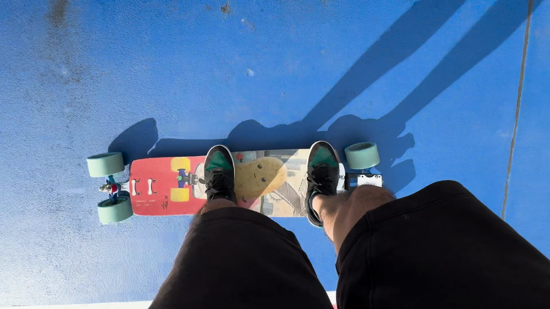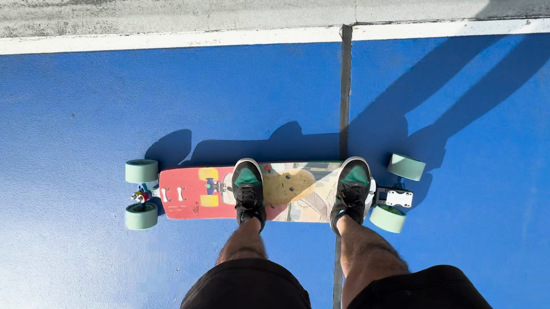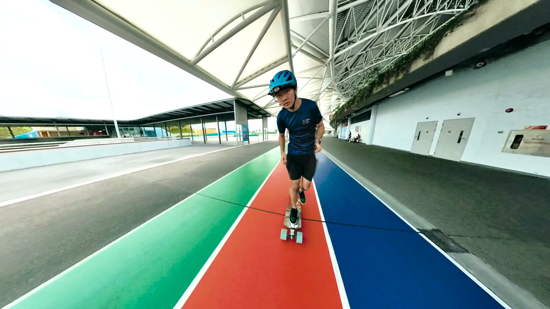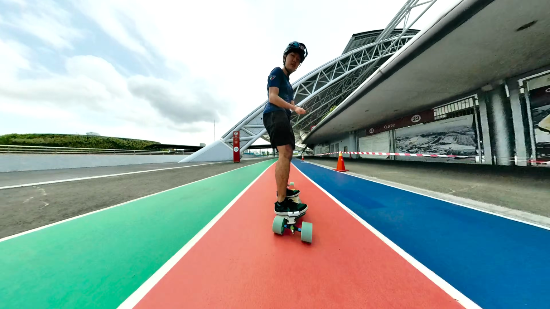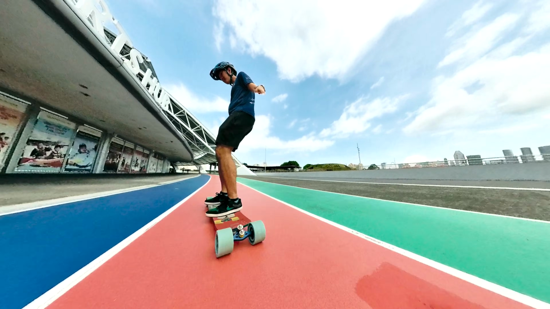Additionally, bushings are key in determining how your truck responds to your movements. Everyone has their own preferences, so it's important to experiment and find what feels right for you. Perfecting your setup is about balancing all these factors. I hope this video has helped you better understand how to optimize your LDP board.